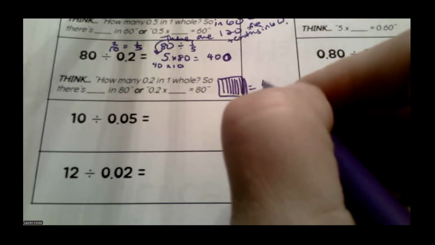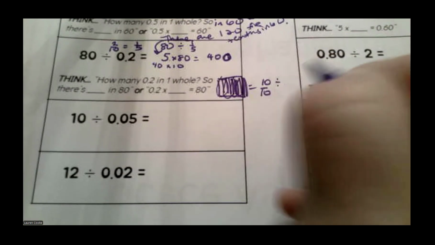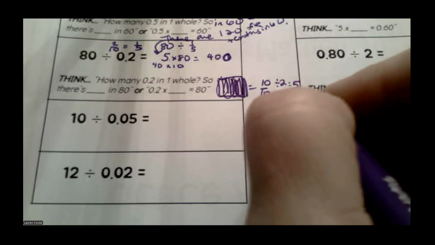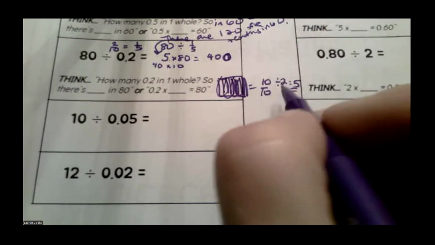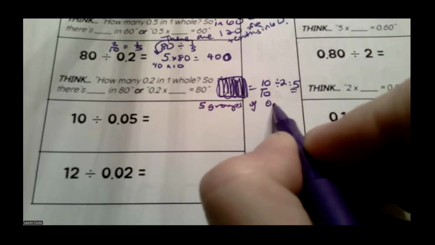All right, so how many 2/10 are in one whole? Let's just draw a little picture, please. 1, 2, 3, 4, 5, 6, 7, 8, 9. If I have 10/10, which is one, groups of two of them divided by two, I have 5 in each section. 5 groups of 2/10. So I would have 5 groups of 2/10. Okay. Which we know is 5.